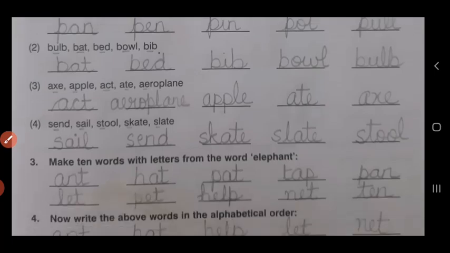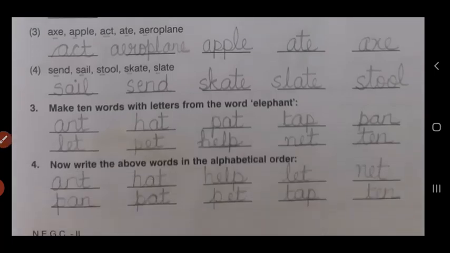Now let's do the third question. It says, make 10 words with letters from the word elephant. You can make words of your own. Here are some of the words that I have made using these letters from elephant.